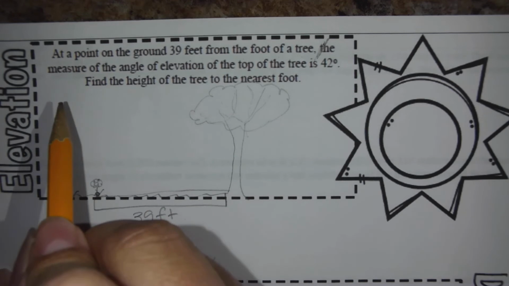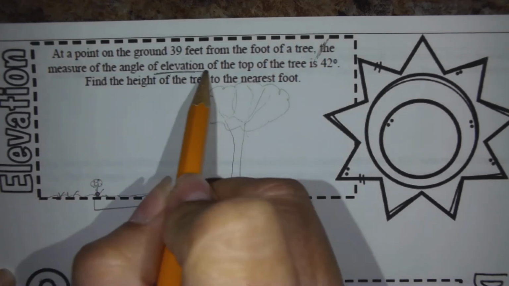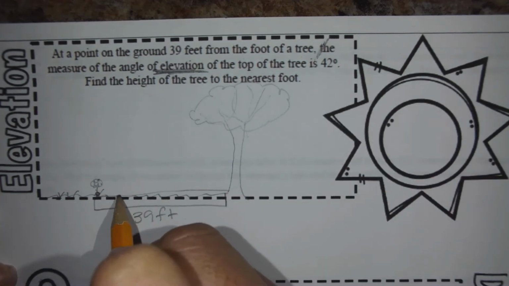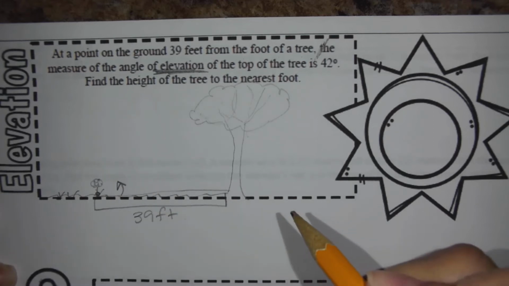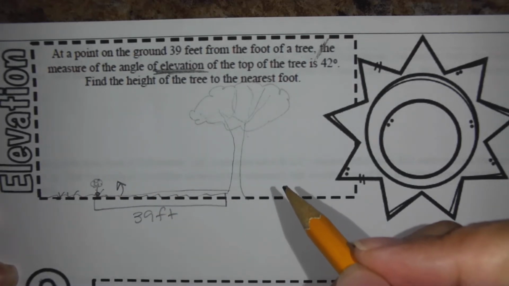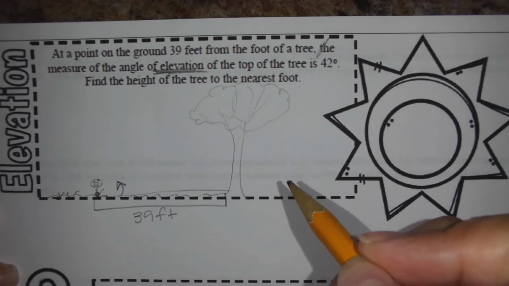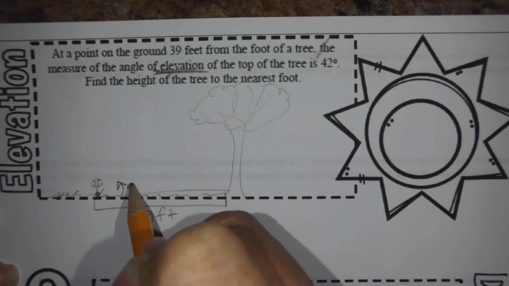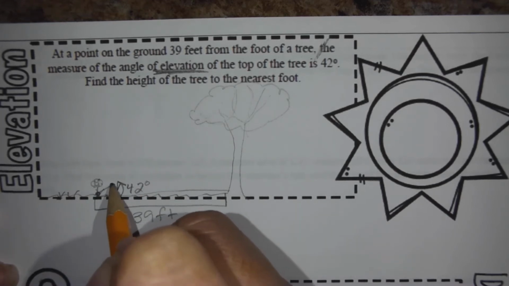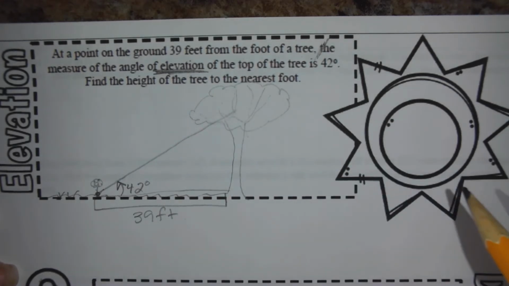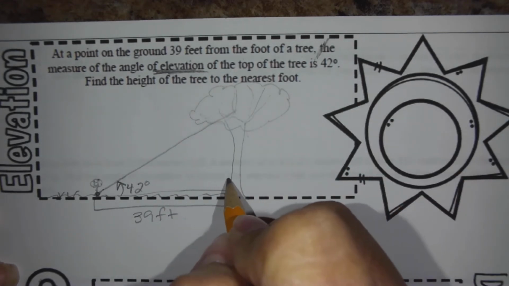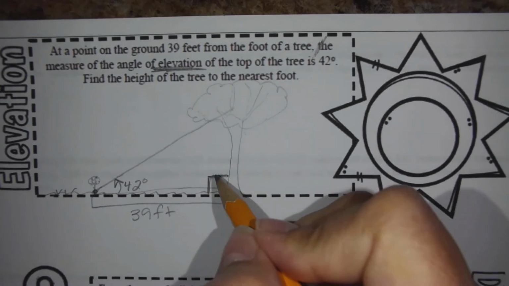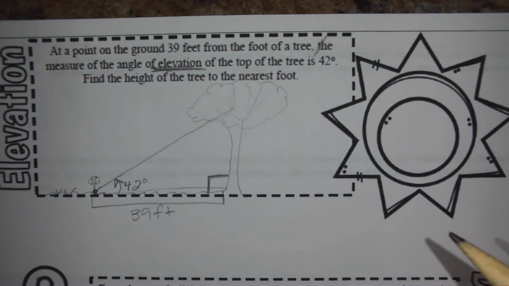The measure of the angle of elevation. This right here. Remember, elevation means up. So that means I'm going to be going up. The measure of the angle of elevation of the top of the tree is 42 degrees. So you're going to be looking up 42 degrees, this way. Remember, a tree and the ground should ideally form 90 degrees. So I'm going to put my little square right there to say that's 90 degrees already.